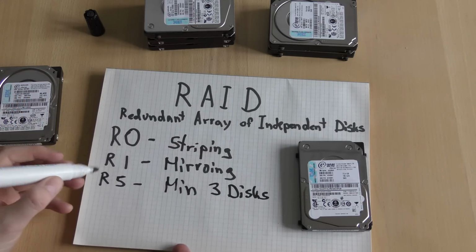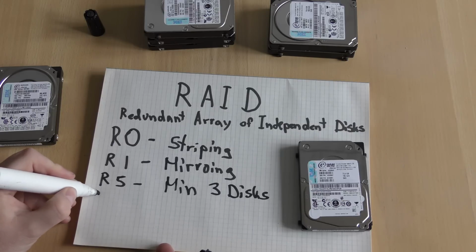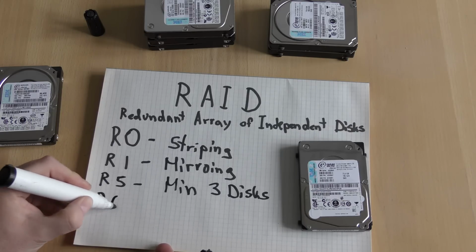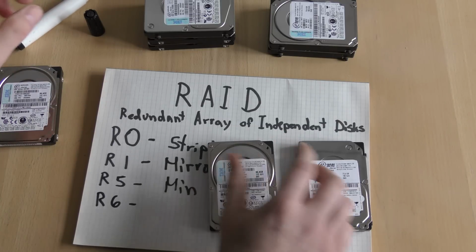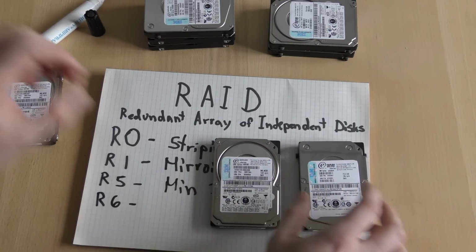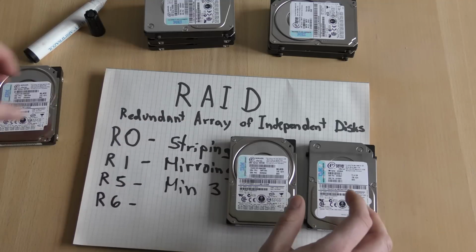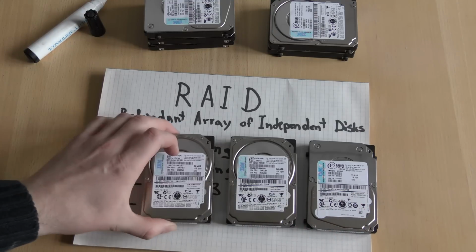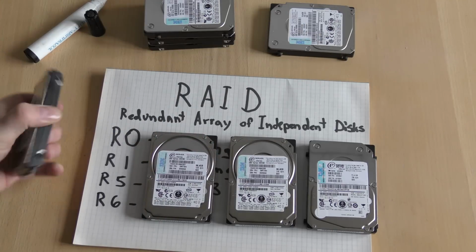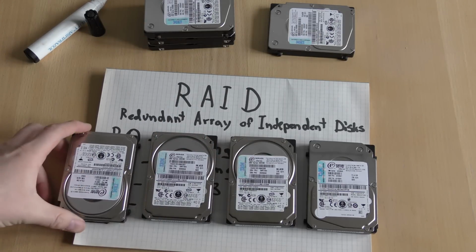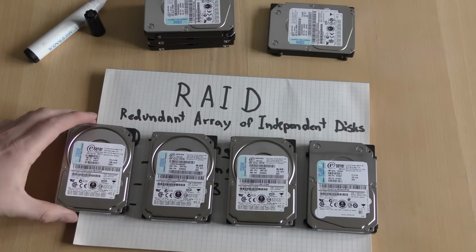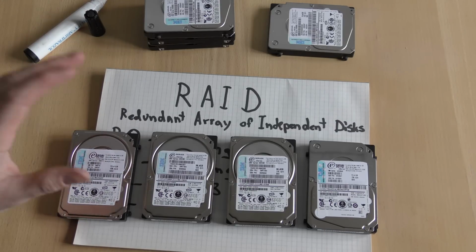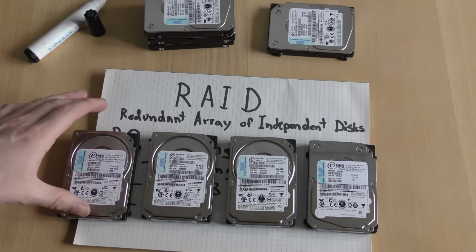Then we have the next popular one, and that's called RAID 6. RAID 6 is very much like RAID 5. It just has a higher level of security. And to do a RAID 6, you need 4 disks. And this one is upside down. Okay, doesn't matter, but this could be a RAID 6.